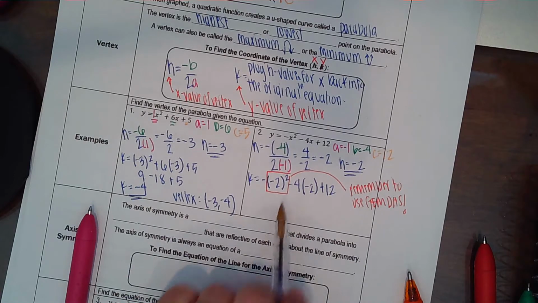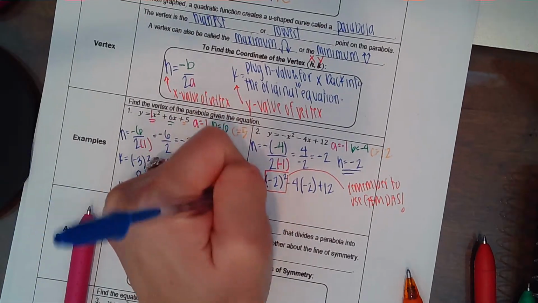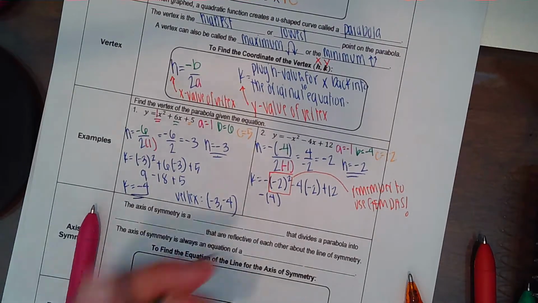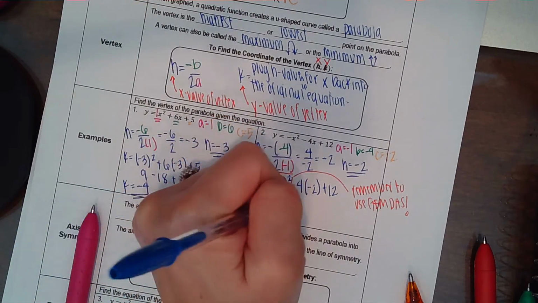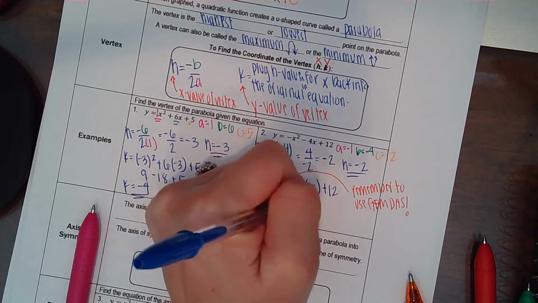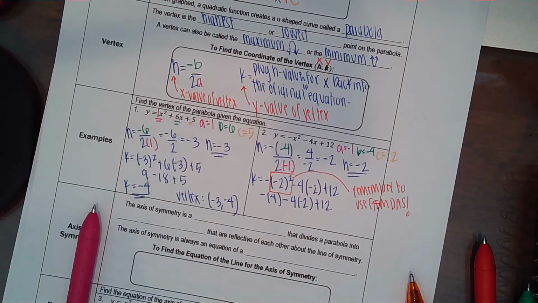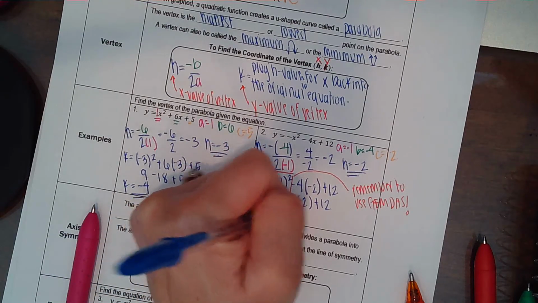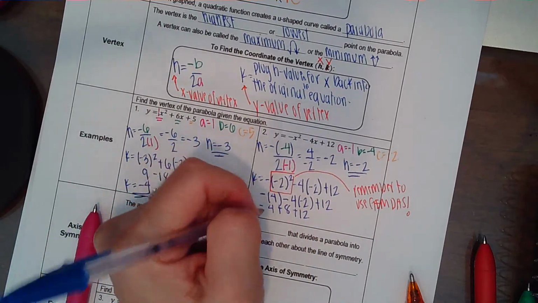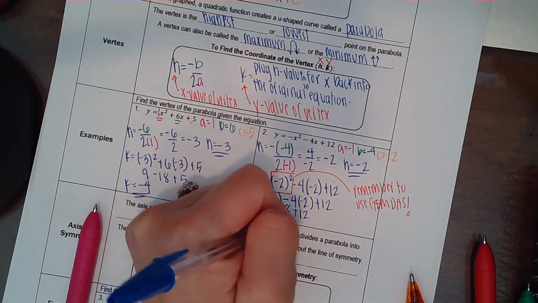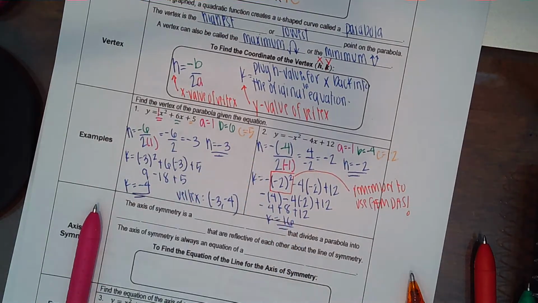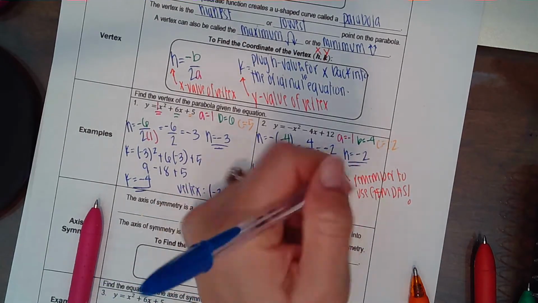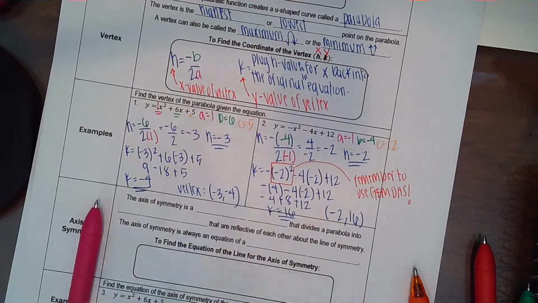So that is going to become a negative 4, right? Well, positive 4, but a negative, minus 4 times negative 2 plus 12, which would become negative 4 plus 8 plus 12, which then would equal 16. So our vertex, we know, is going to be at negative 2 and positive 16.